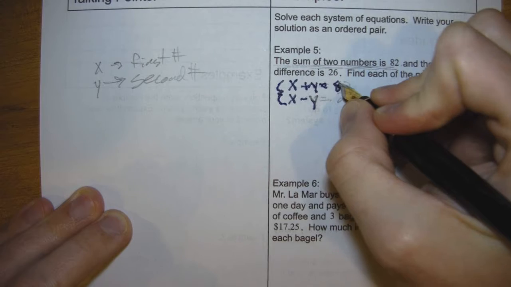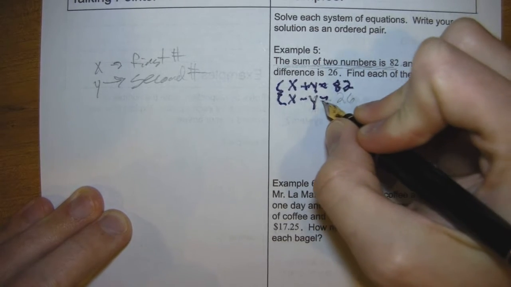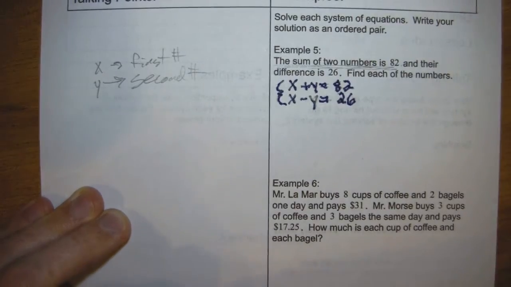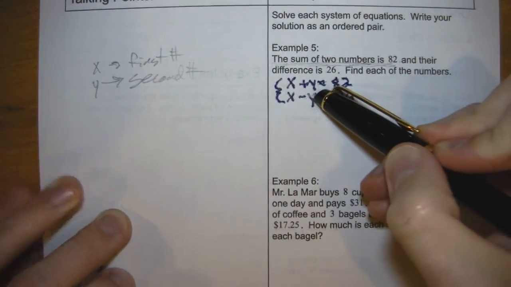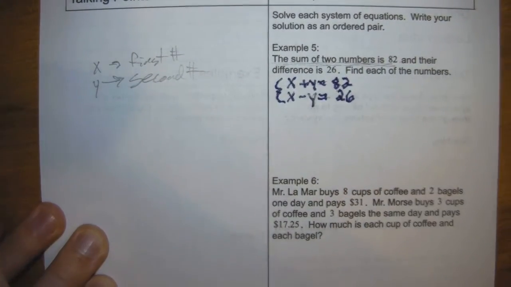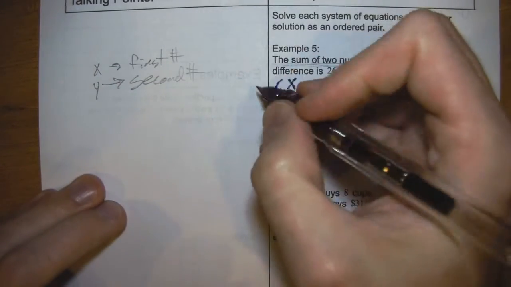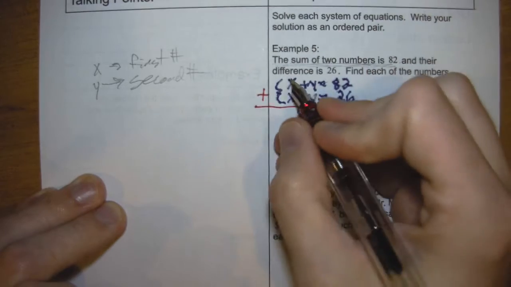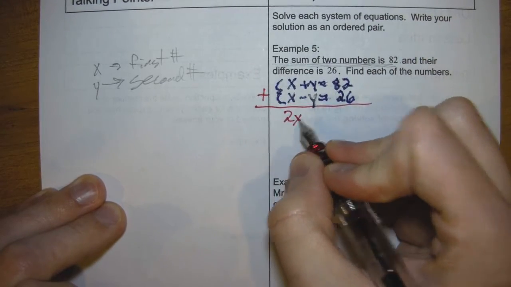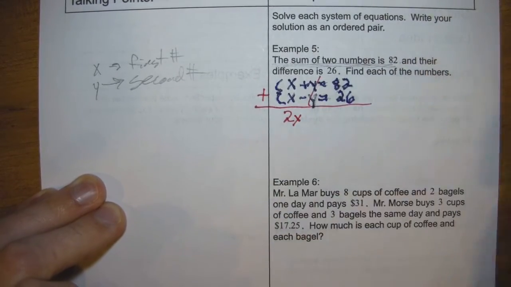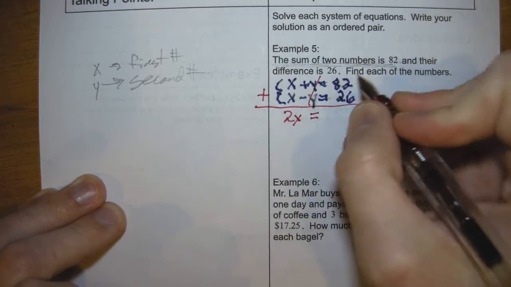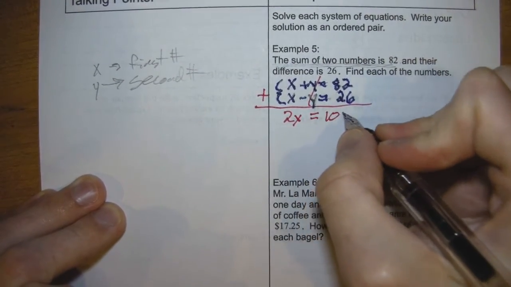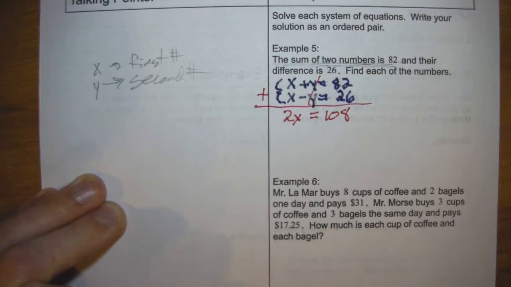So again, our top equation represents our sum. The bottom equation represents our difference. And notice, positive y and negative y, if we were to add these two equations together as they are, we could go ahead and eliminate the y variable. So let's go ahead and do that. x plus x, well, that's just 2x. Positive y and negative y, we said those eliminate. 82 and 26, that looks like 108 to me. All right, cool, looks good.